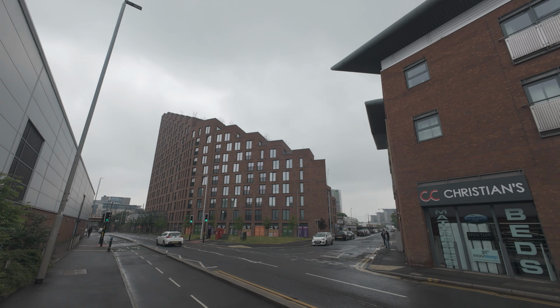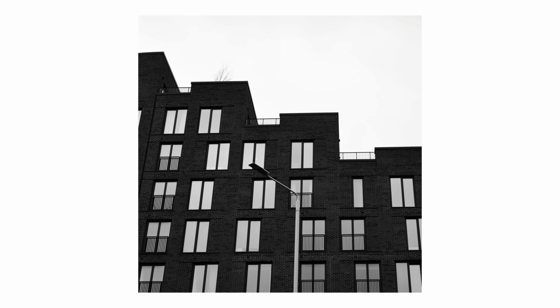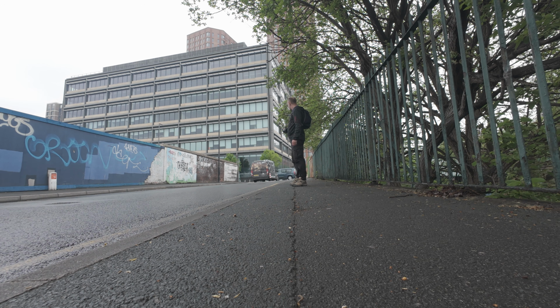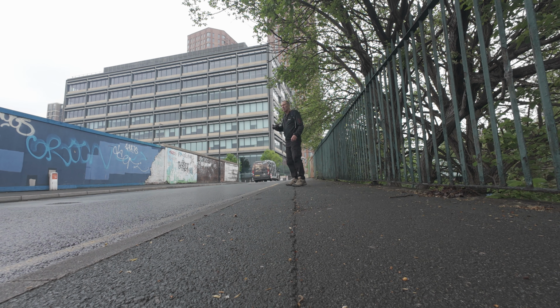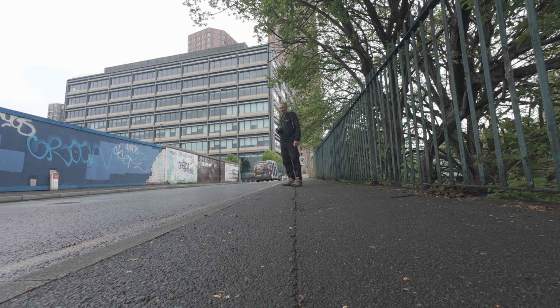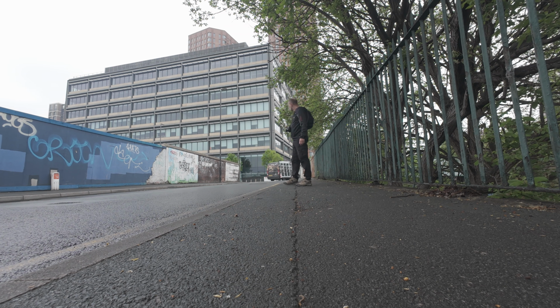I'm going to head to a different area of Leeds today. Head more to the southeast part of the city, exploring something new. Traffic is always going to be an obstacle when you're shooting in an urban environment.